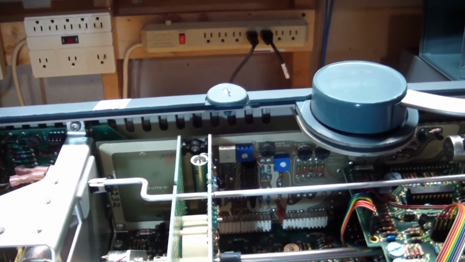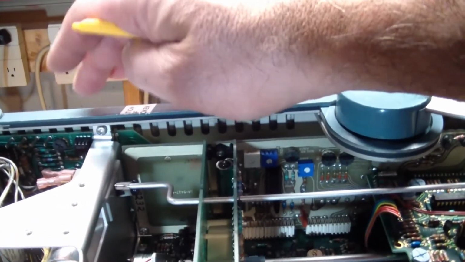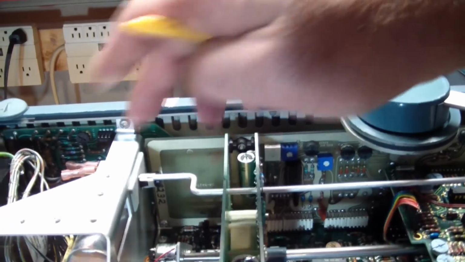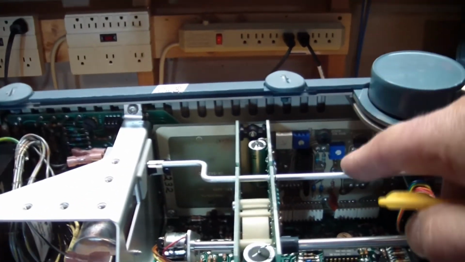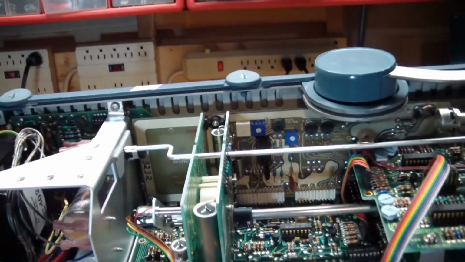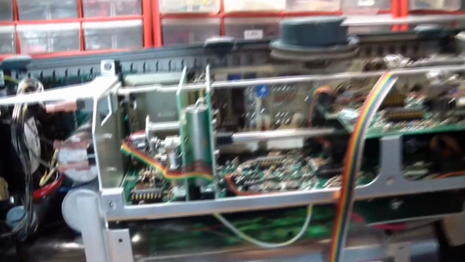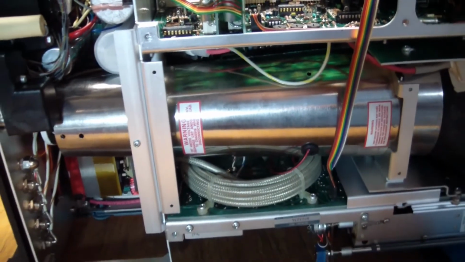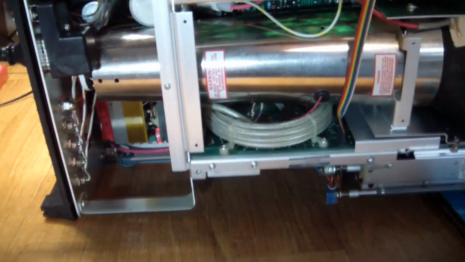And I think a really good explanation would be that this got impacted somewhere over here, bent these, and knocked this out of its position. And that would probably explain how the pin on the vertical connector could have broken off.